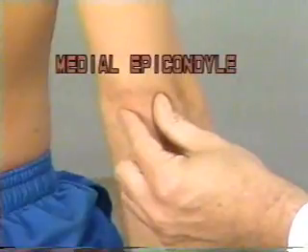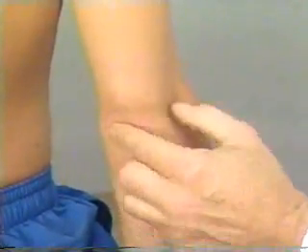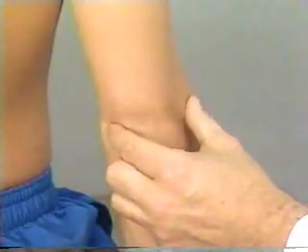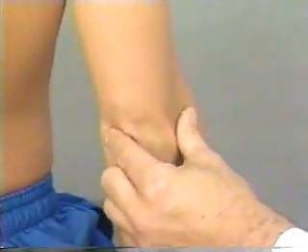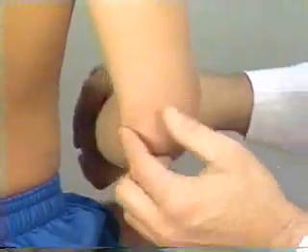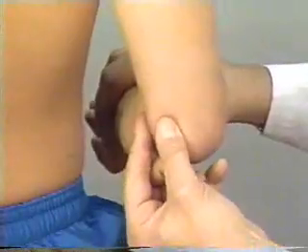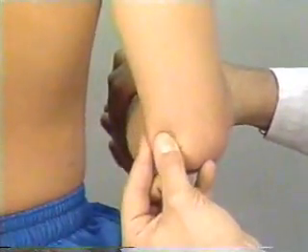Medial epicondyle. With the elbow in full extension, proceed horizontally to the medial aspect of the elbow and the prominence encountered is the medial epicondyle. Now flex the elbow to 90 degrees, and the medial epicondyle can be grasped between the thumb and the index finger for accurate localization.